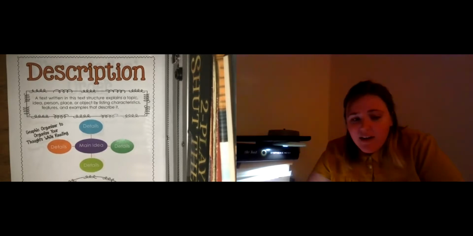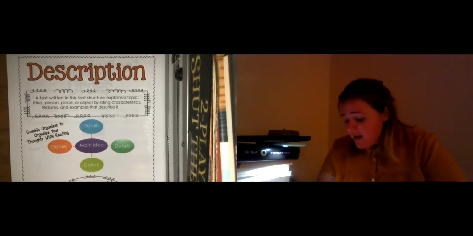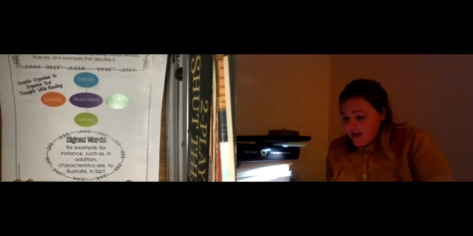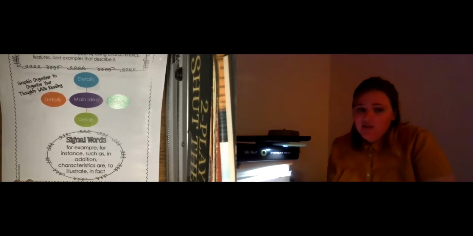So you're going to hear a lot of details. You're going to hear probably some adjectives or descriptive language, sensory language, all to describe a topic. And then some of the clues that you're going to look for to be able to figure out that it is a description text are these signal words, like for example, for instance, such as, in addition, characteristics are, to illustrate, in fact, and there's actually a lot more than that. This is just a few.